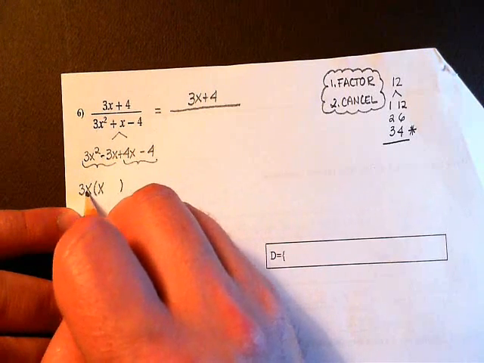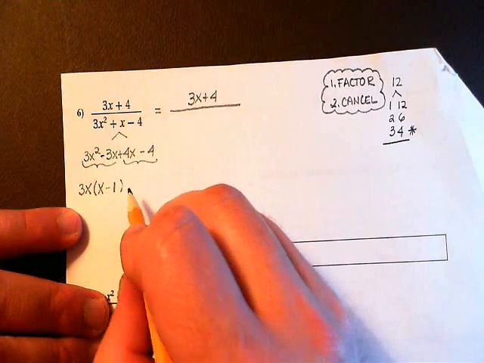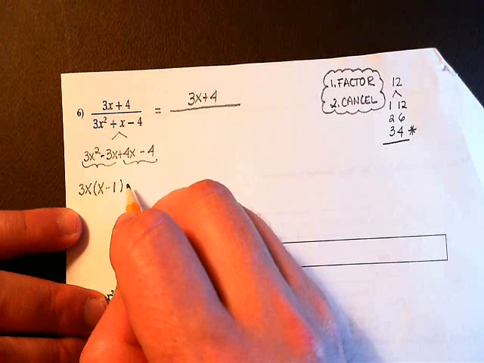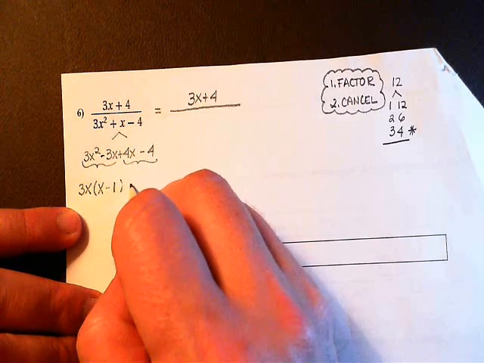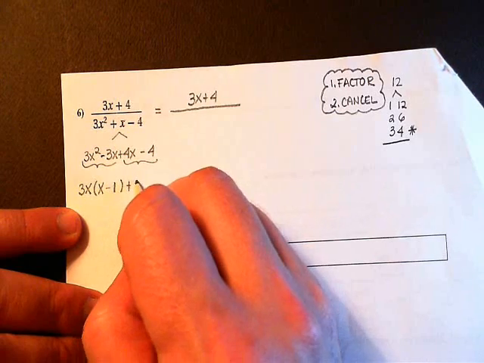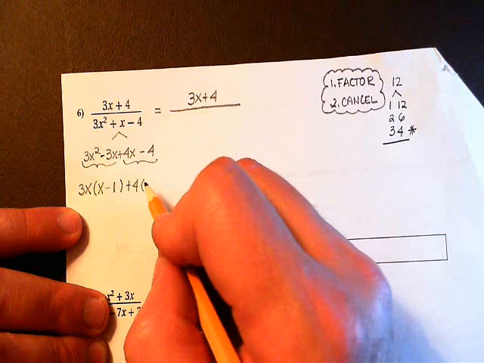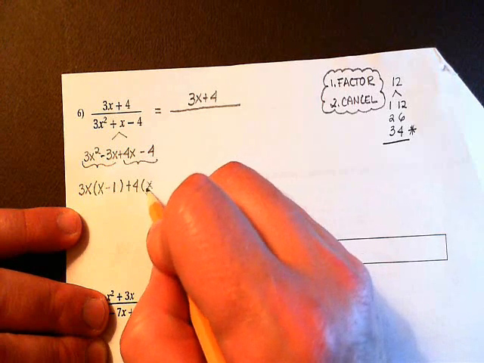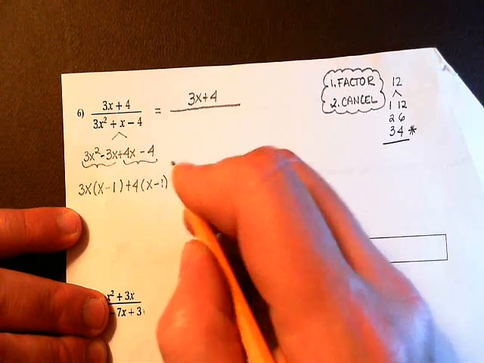Negative 3x divided by 3x is negative 1. Next one is, what can I factor from 4x and 4? The answer is 4. So 4x divided by 4 is x, and negative 4 divided by 4 is negative 1.